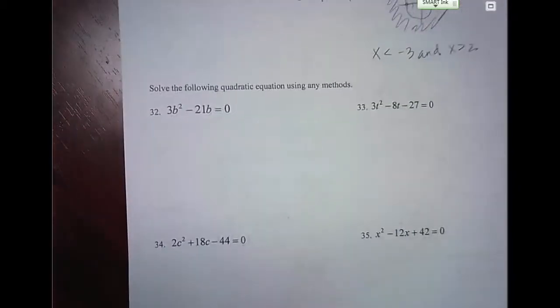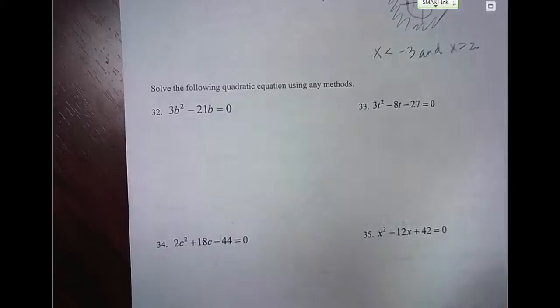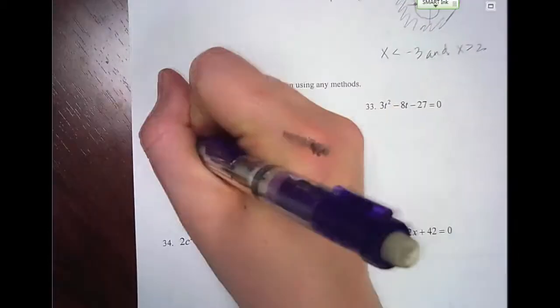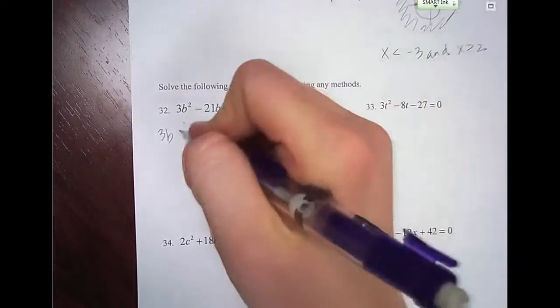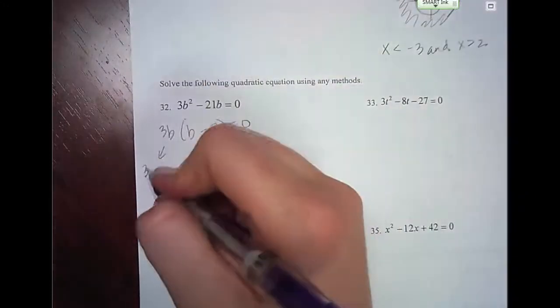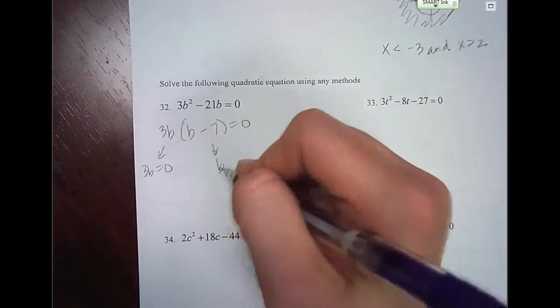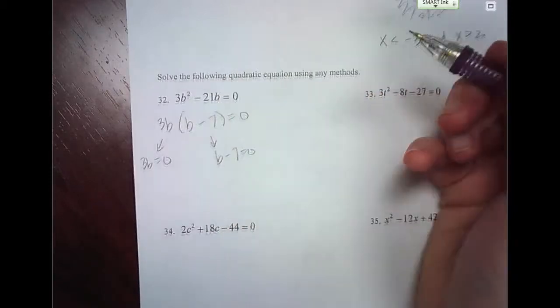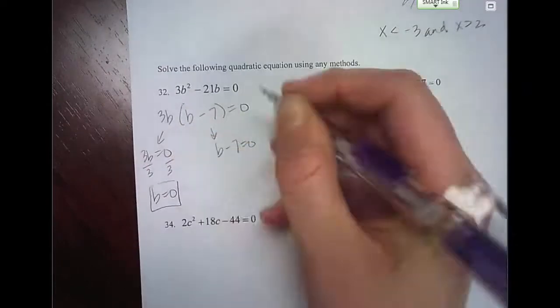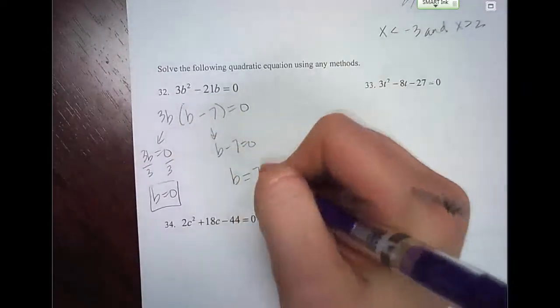Okay, number 32 to 35 you can solve by any method you want. So you can use factoring or quadratic formula or completing the square. It doesn't matter. So on number 32, since there's only two terms, I'm going to take out a GCF of 3b. So we're left with b minus 7. And I can split that up. 3b equals 0. b minus 7 equals 0. So divide by 3. b equals 0. And on this one, add 7. So b equals 7.